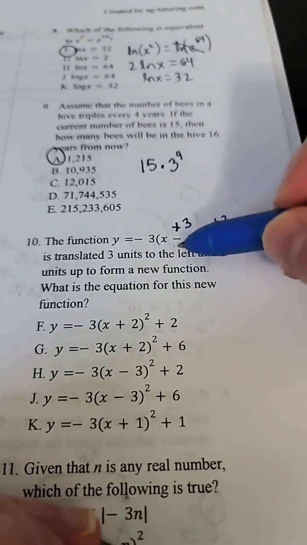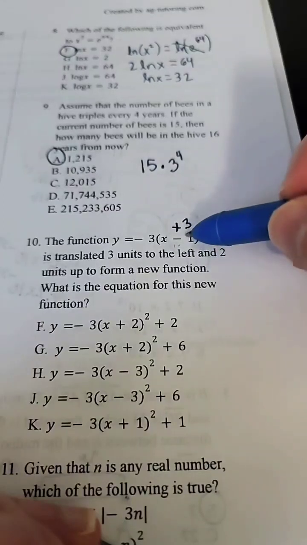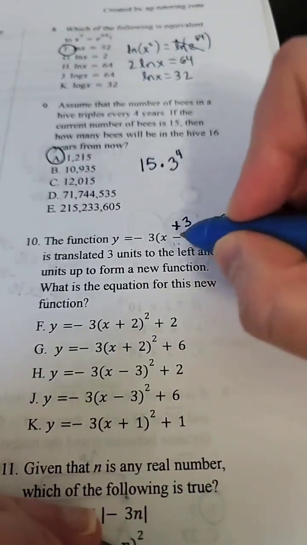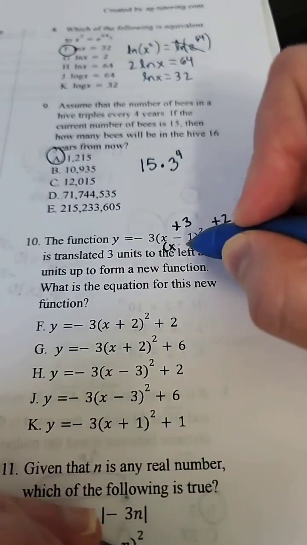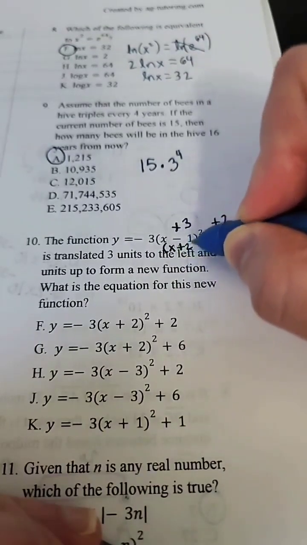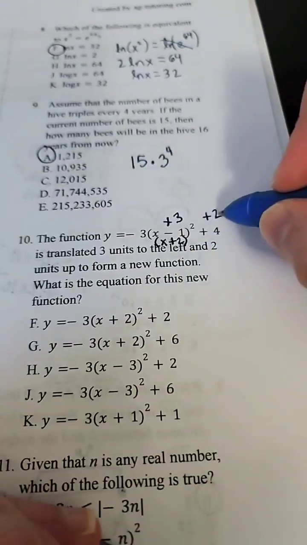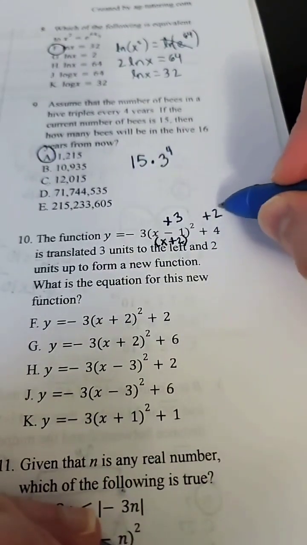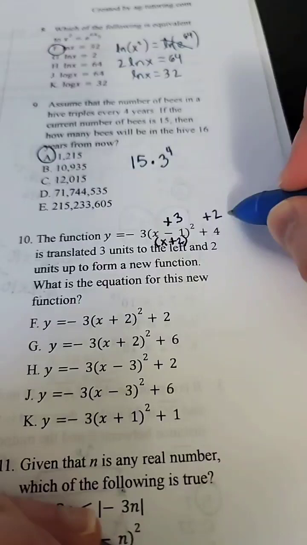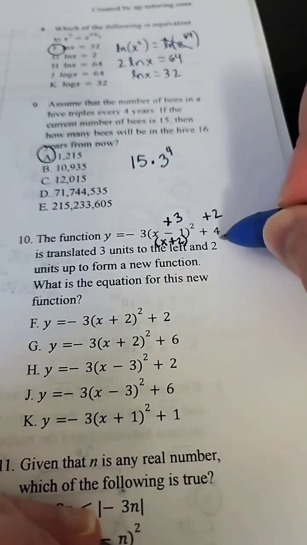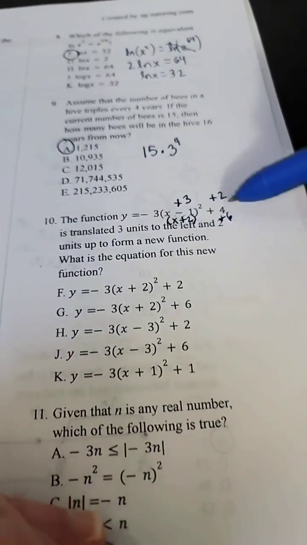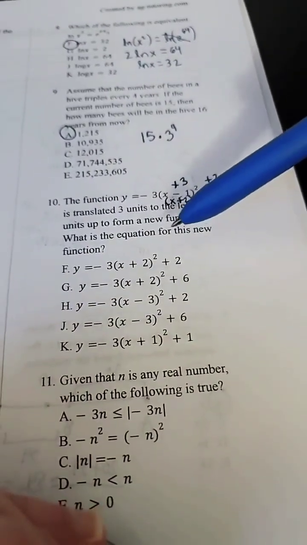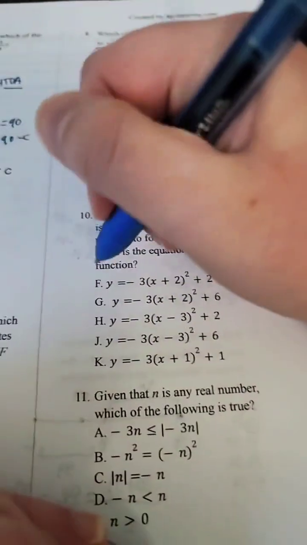So the part next to the x, the -1, I have to add 3 to. So that means that whatever's inside has to turn into x and then whatever 3 minus 1 is. So 3 minus 1 is just 2, so x plus 2 has to be in there. And then the outside number over here for the vertical shift is going to be 2 plus 4, which is just 6. So it has to be plus 6. So I'm looking for something with x plus 2 in there and plus 6 out here. So that would just be G right there.